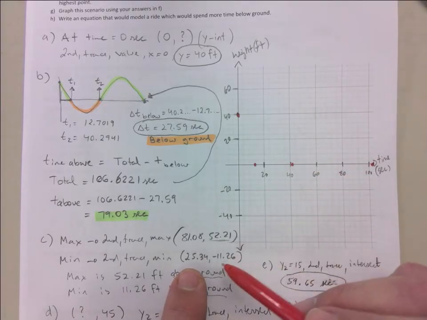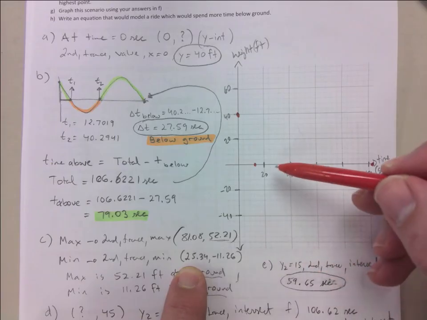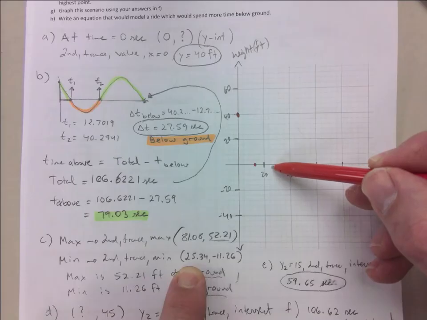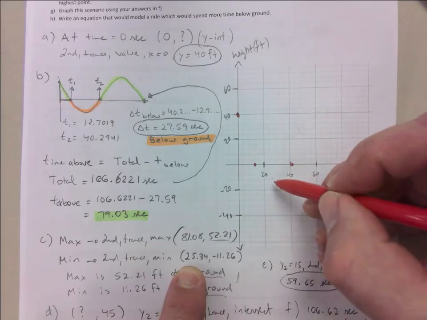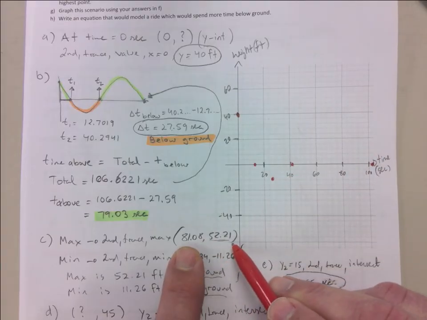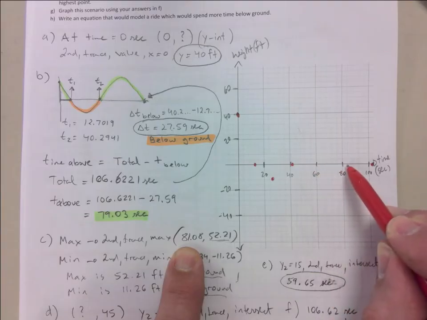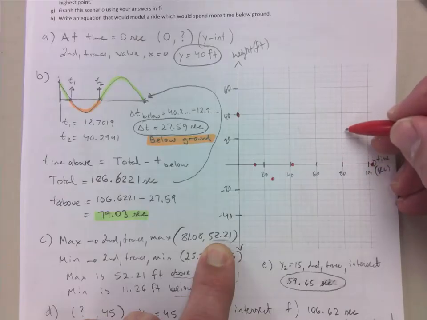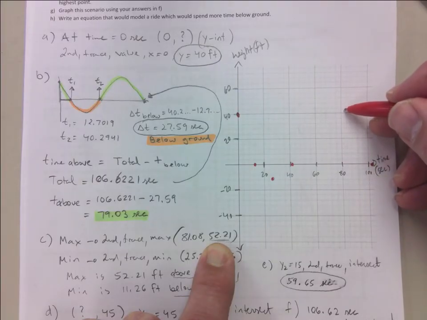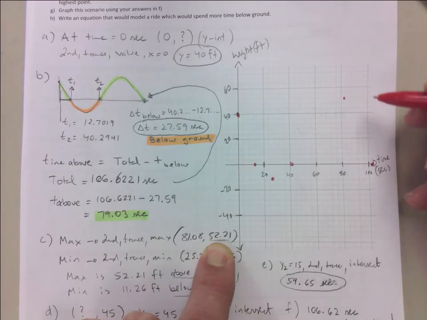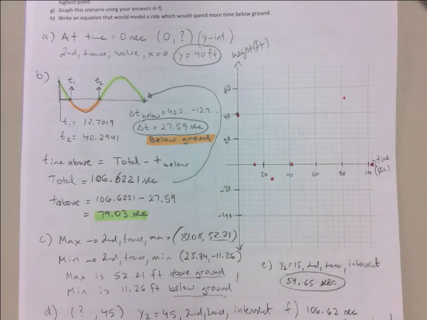I'm going to find 25, negative 11. This is 30. 25 is right there. I need to go to negative 11. Right there. The other one is at 81. This is 81 right there. 52. So I'm going to go up to 52. This is 50. 52 is just above it. So you're basically just putting down the points that you found to begin with.